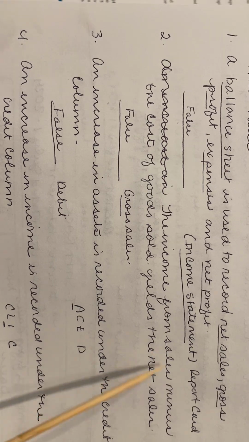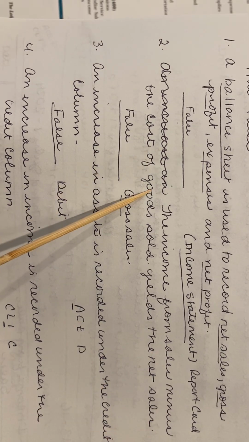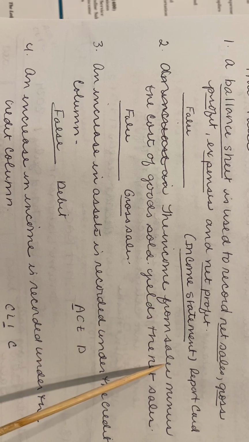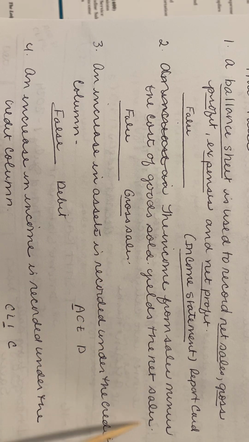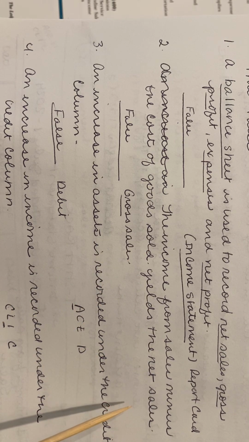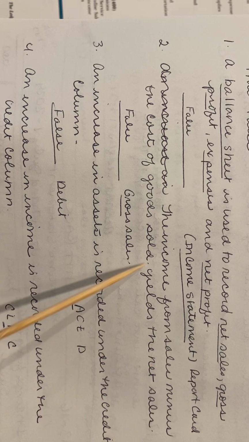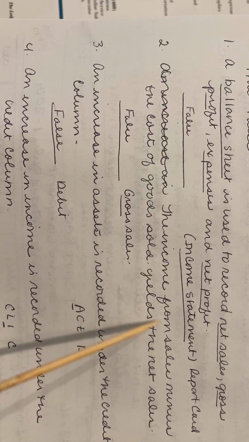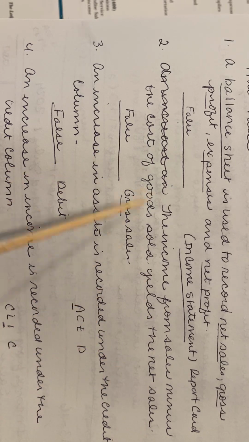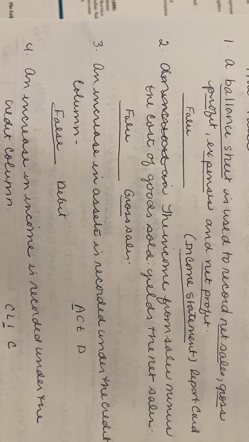The income from sales minus the cost of goods. So if you have income from sales, that's what you have taken in, you sold that, and you take off the cost of goods, this yields the net sales. No, it's going to yield the gross. The income from sales minus the cost of goods is going to be your gross. Okay, so this would be false too. It's not net sales.